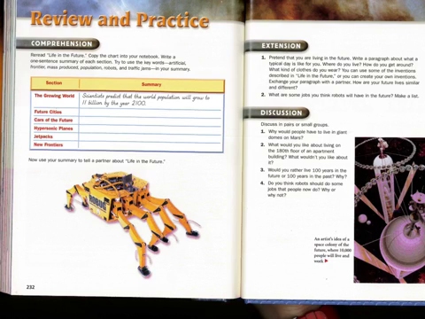The directions: write a one-sentence summary of each section. One sentence only. Try to use the key words. These are the vocabulary words, right? Artificial, frontier, mass-produced, population, robots, and traffic jams in your summary. So here's an example. The growing world. Scientists predict that the world population will grow to 11 billion by the year 2100.